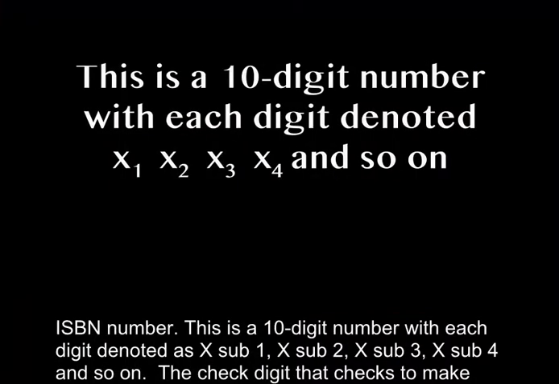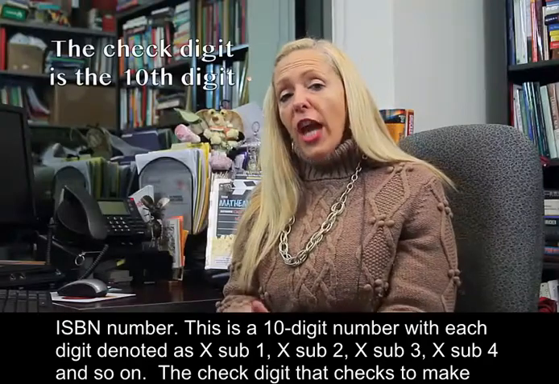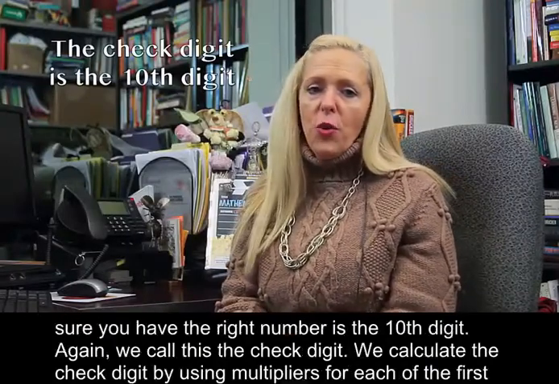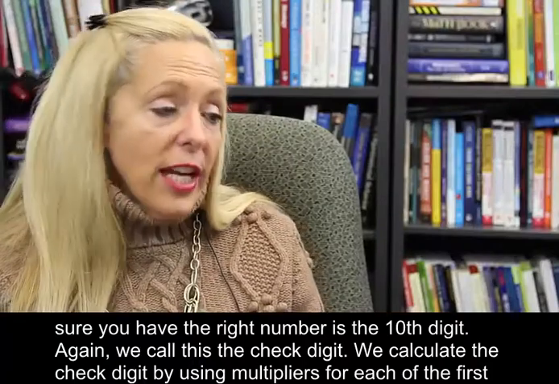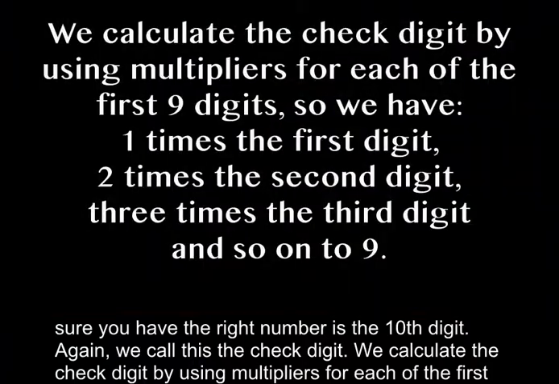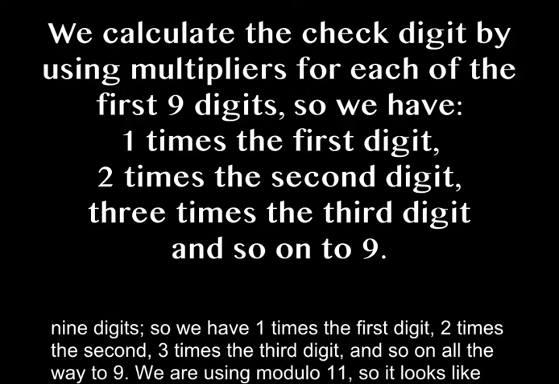This is a 10-digit number, with each digit denoted as X sub 1, X sub 2, X sub 3, X sub 4, and so on. The check digit that checks to make sure you have the right number is the 10th digit. Again, we call this the check digit. We calculate the check digit by using multipliers for each of the first 9 digits. So we have 1 times the first digit, 2 times the second, 3 times the third digit, and so on all the way to 9.